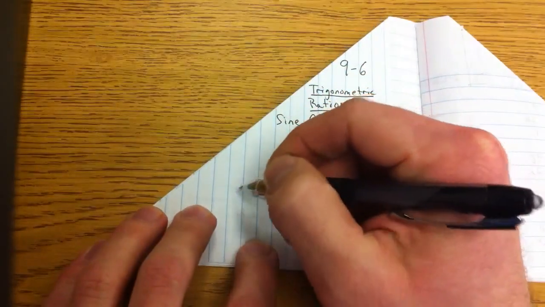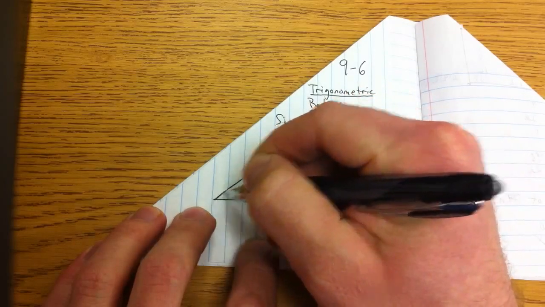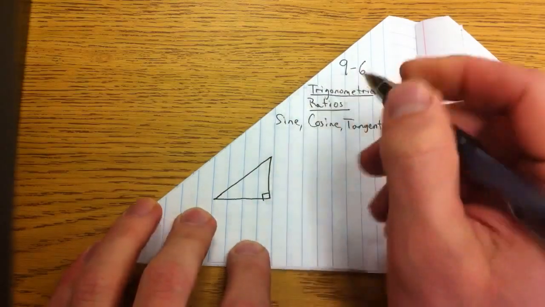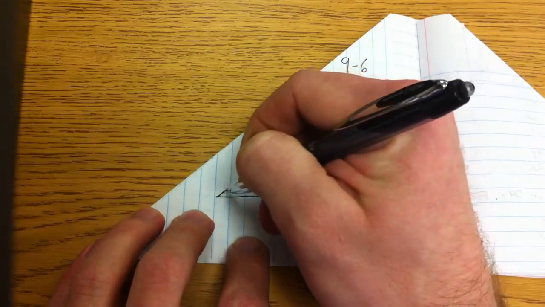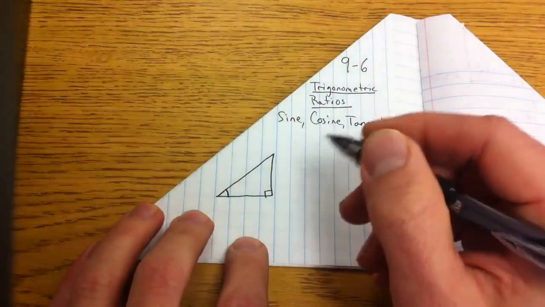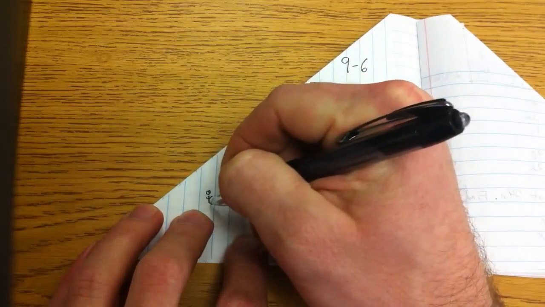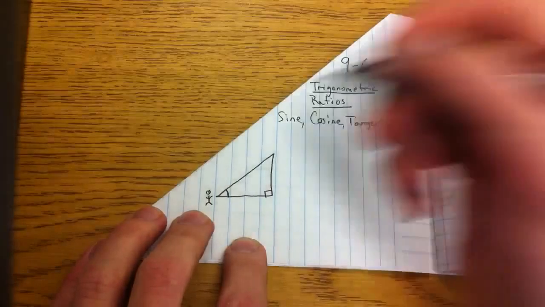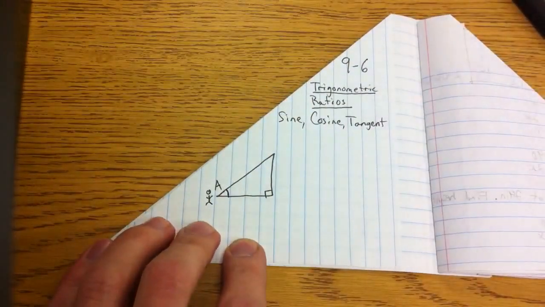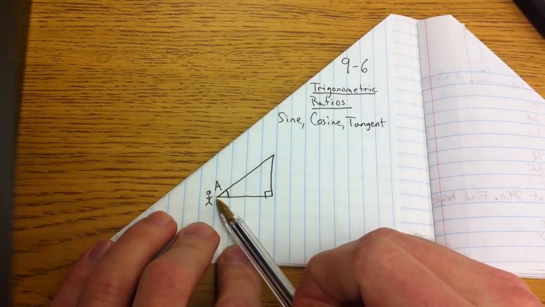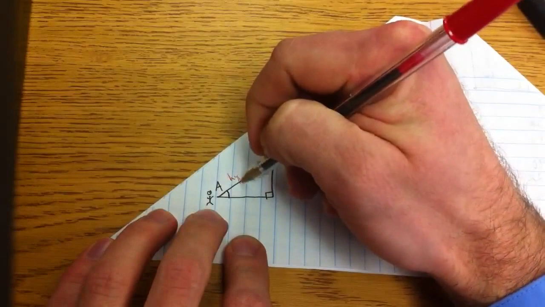So we can draw a right triangle. When I'm on a right triangle, I always have an angle that I'm at. I consider that to be my reference point, and I put myself at that angle. I'm going to call this angle A, for example. From that angle, there are three sides of this triangle. The hypotenuse is always the hypotenuse. It doesn't change.